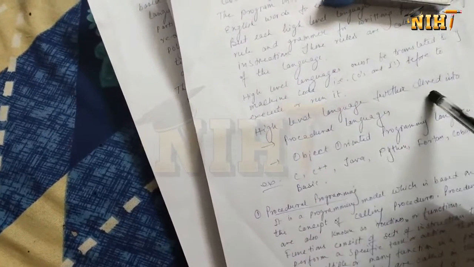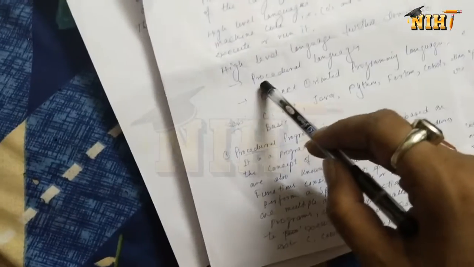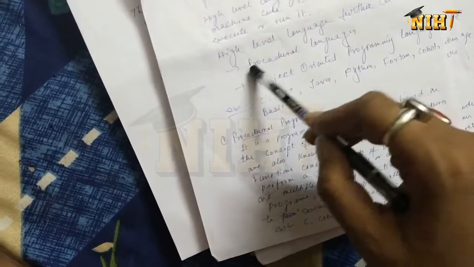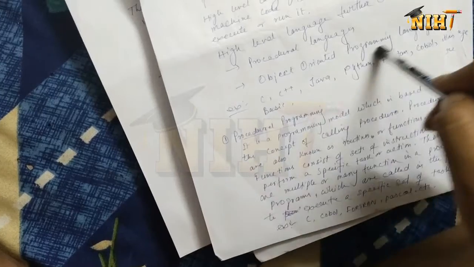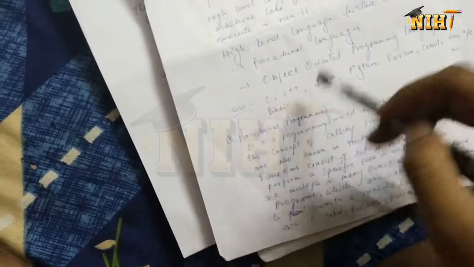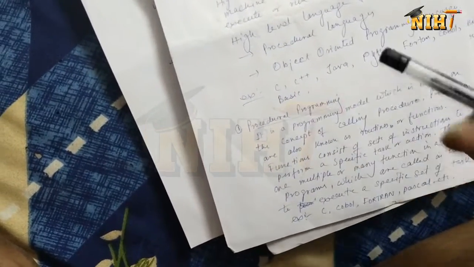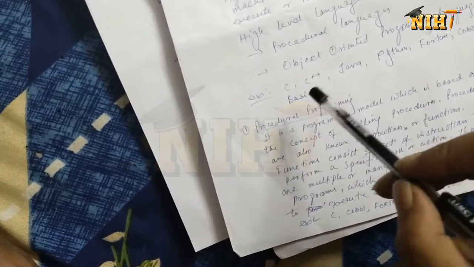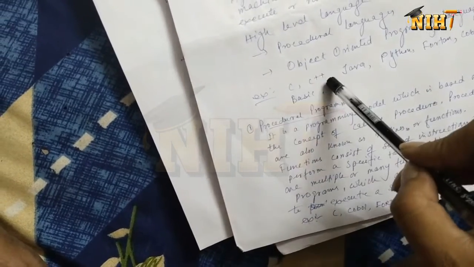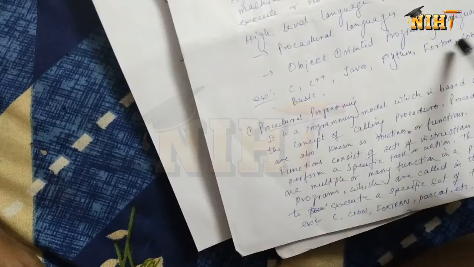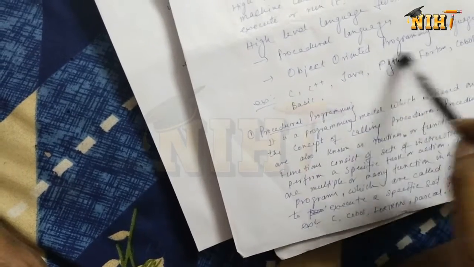Now what are the high level languages? There are two categories. One is procedural language, another is object oriented programming language. Now let us see some examples of high level programming languages which we all know. C, C++, Java, Python, Fortran, COBOL, BASIC. These are all examples of high level programming languages, okay.